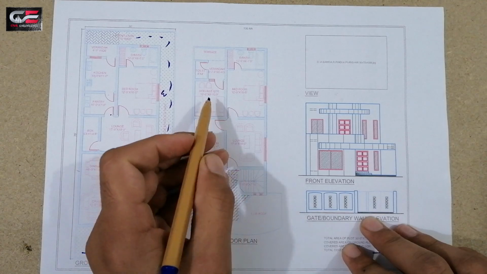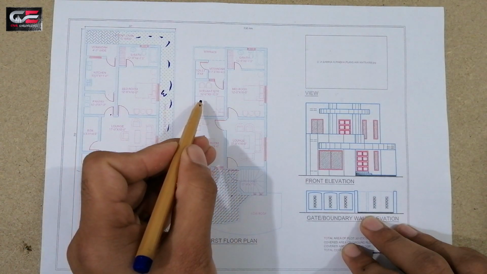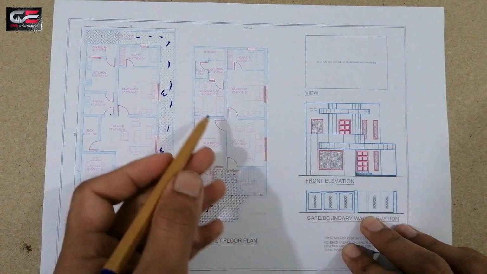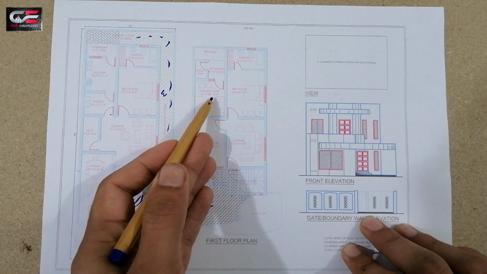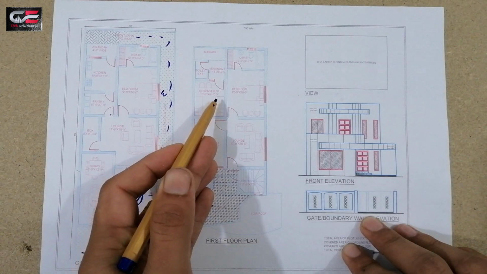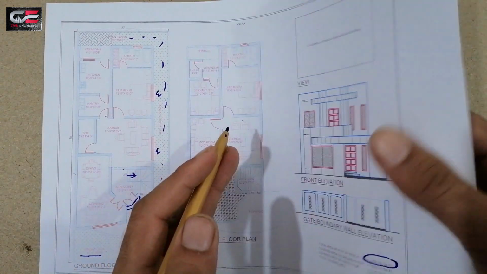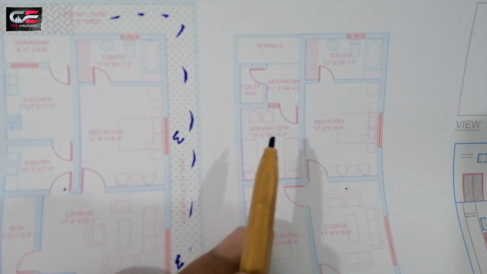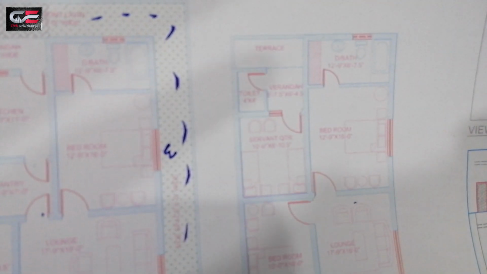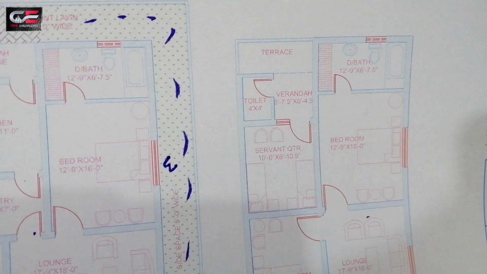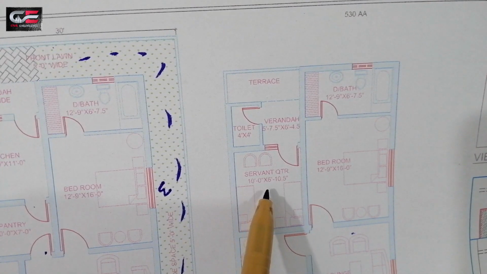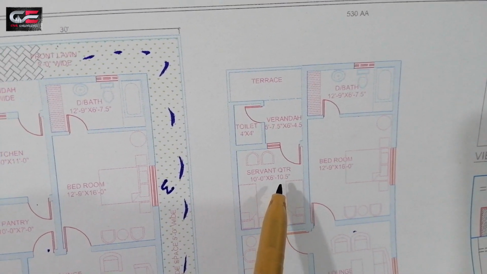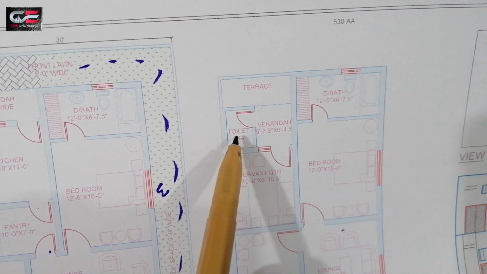Okay, you can see the size is 10 feet 6 inches by 10 feet 5 inches. I also can't see it, so let me show you from here. You can see when I focus the camera, you will see it clearly. Here you can see the size is 10 feet 6 inches by 10 feet 5 inches. Okay, you can see this is the toilet, which is 4 by 4 feet.